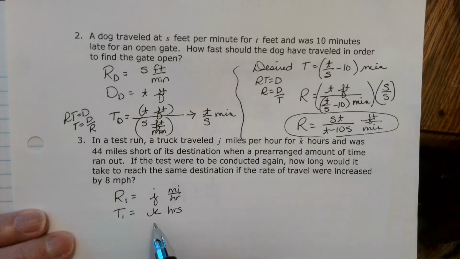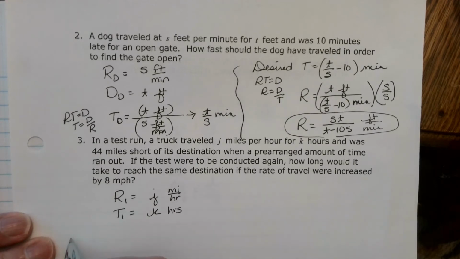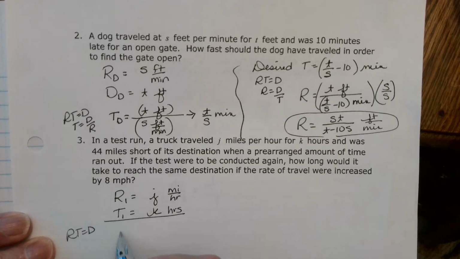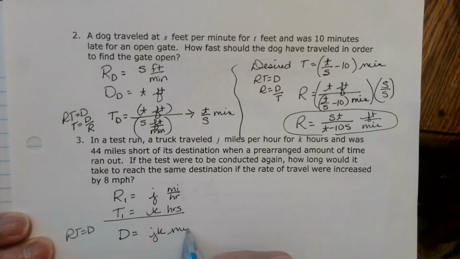So from this, I'm going to calculate distance. Again, rate times time equals distance. So my distance then is going to be rate times time. So JK, if I multiply these together, I'll get miles. Okay, so that's the distance that he traveled. It says he was 44 miles short of its destination. So really and truly, he wanted to be 44 miles farther than this JK.